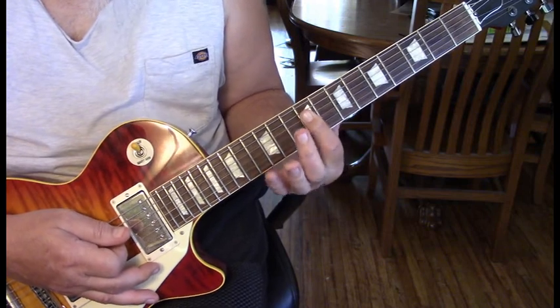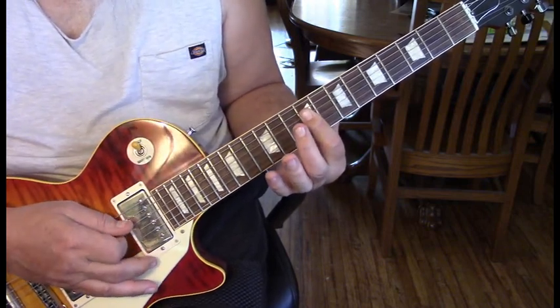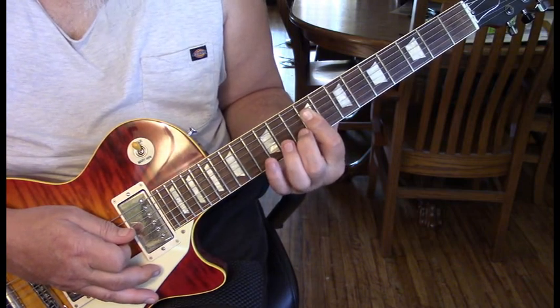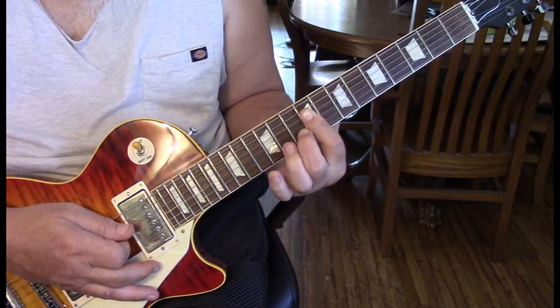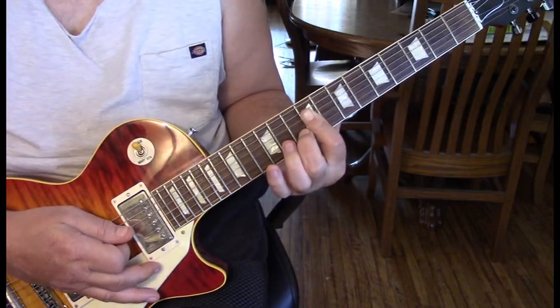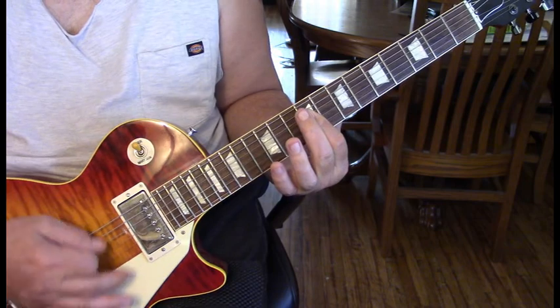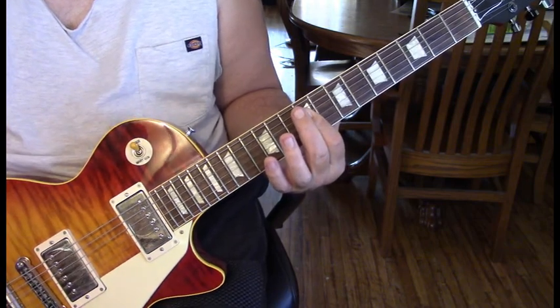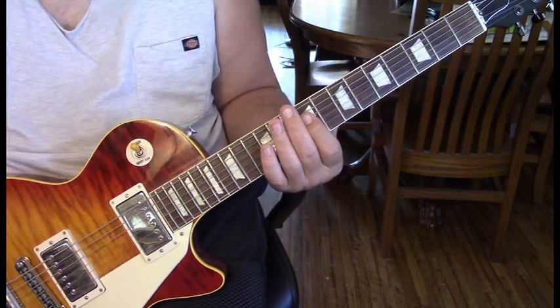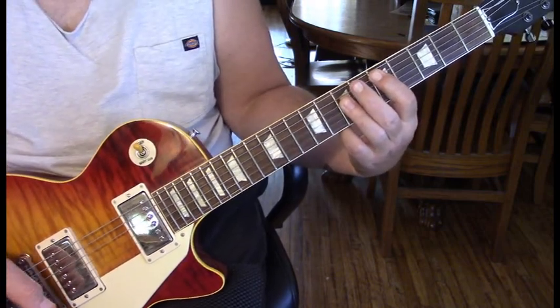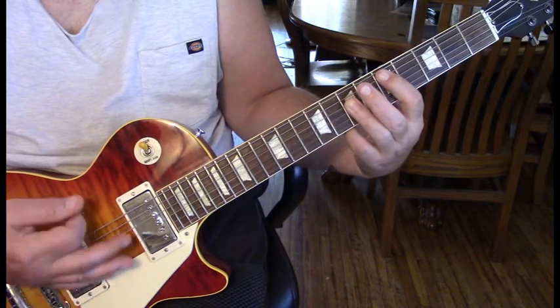So we're going to play on the 4th string, 3rd string on the 9th fret, and we're going to add our middle finger on the 2nd string for half that measure. And then off. And then we're into the chorus. All right, so again, the whole pre-chorus, 1, 2, 3, 4.